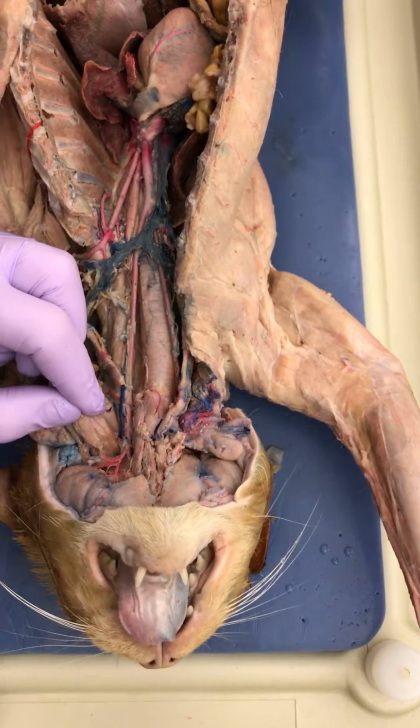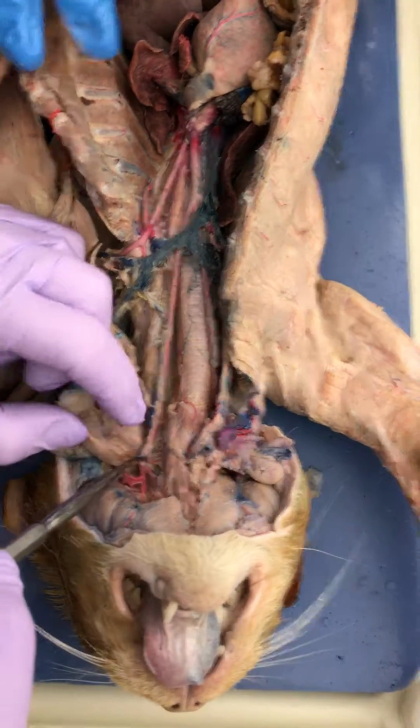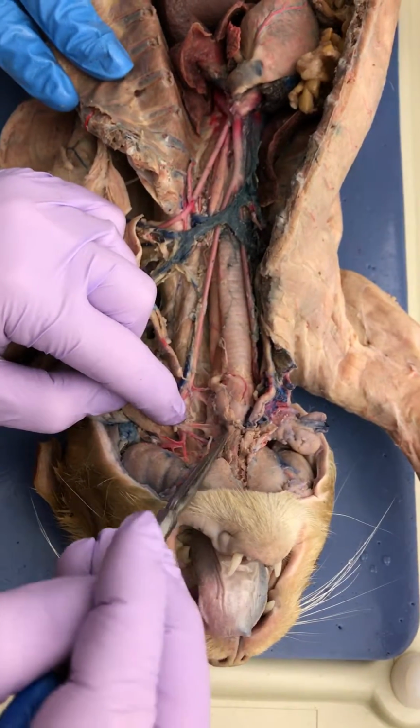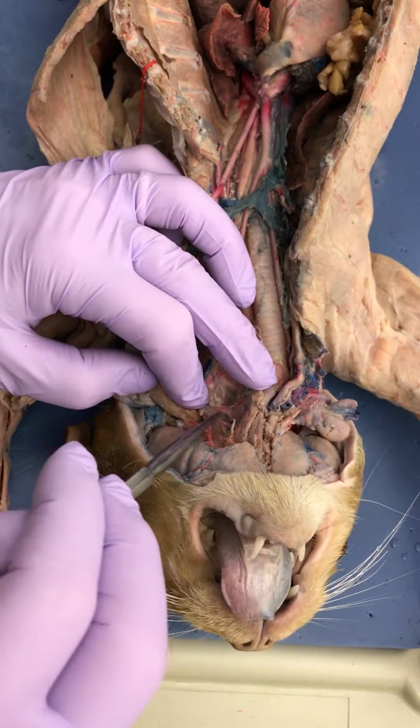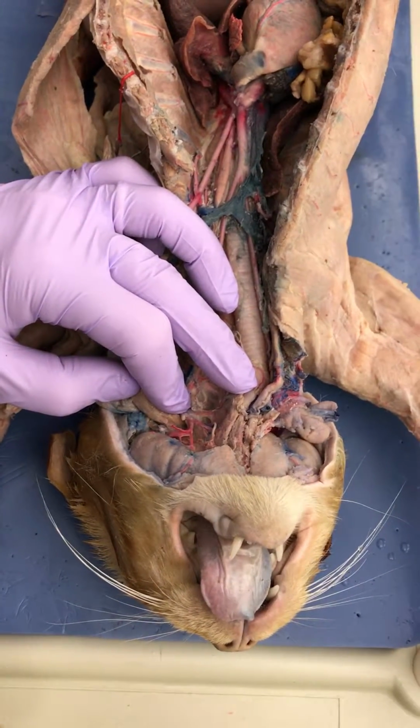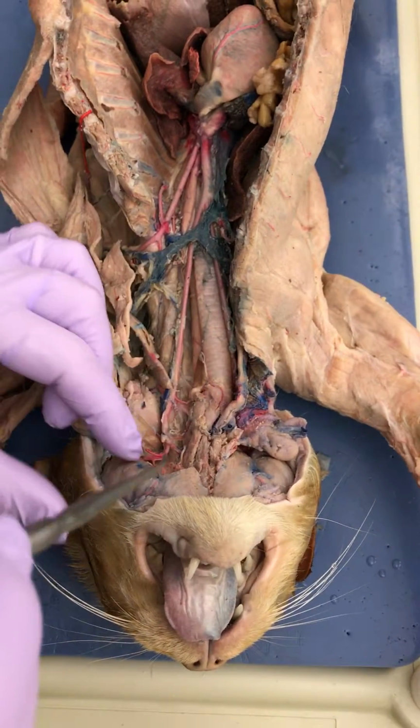Where's the laryngeal? Okay, so you still have it. Oh, good. It's covered. Yes, it's got connective tissue. All right. So I got those two. You do have it. Laryngeal. Yeah, you still have it.